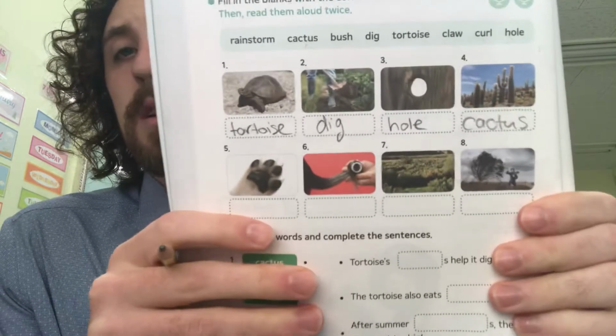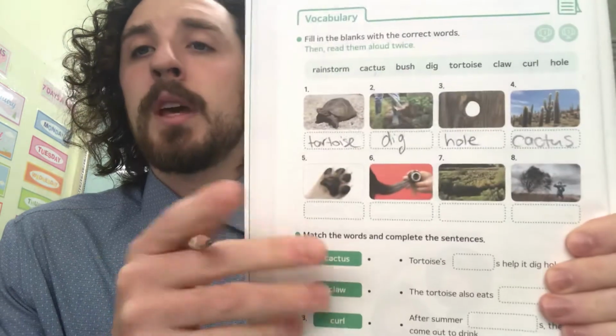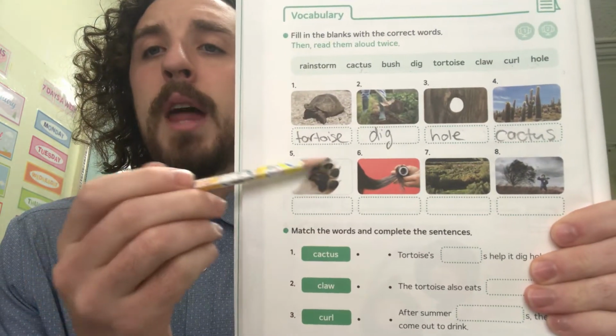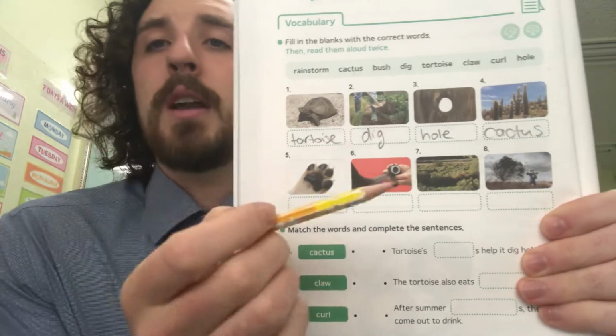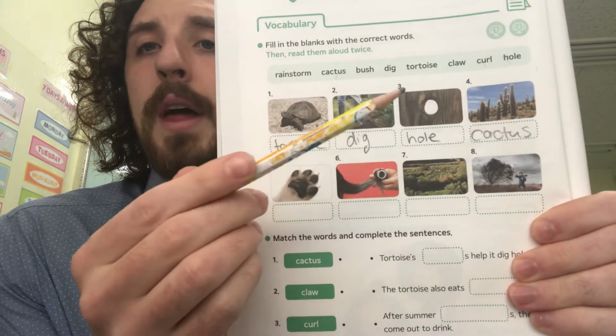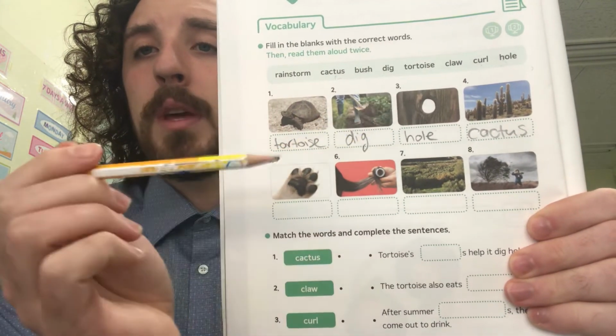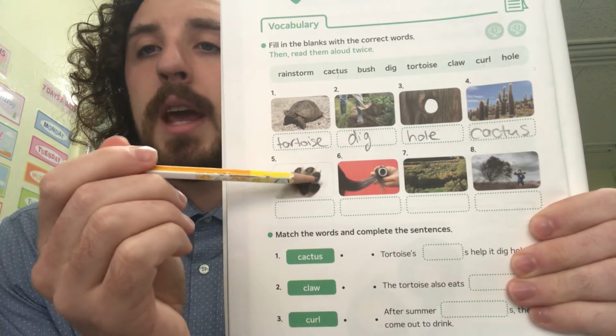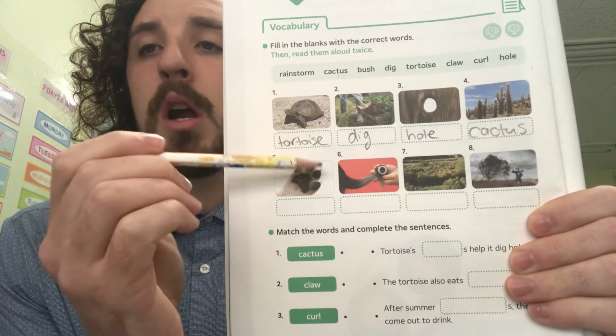Cactus, okay? Number 5, that looks like the foot of an animal. And when we call that, if we look at the nails at the end, what are those? Those are claws, okay? Number 5, claw.